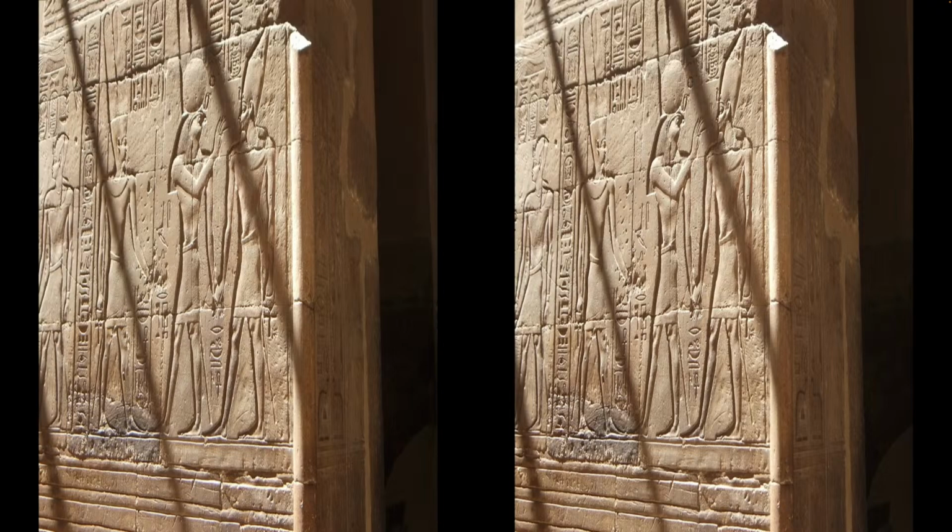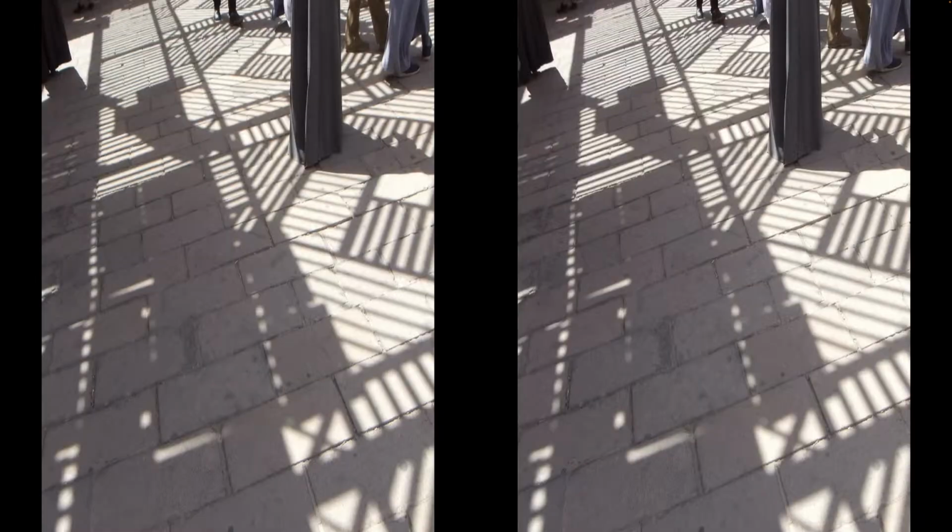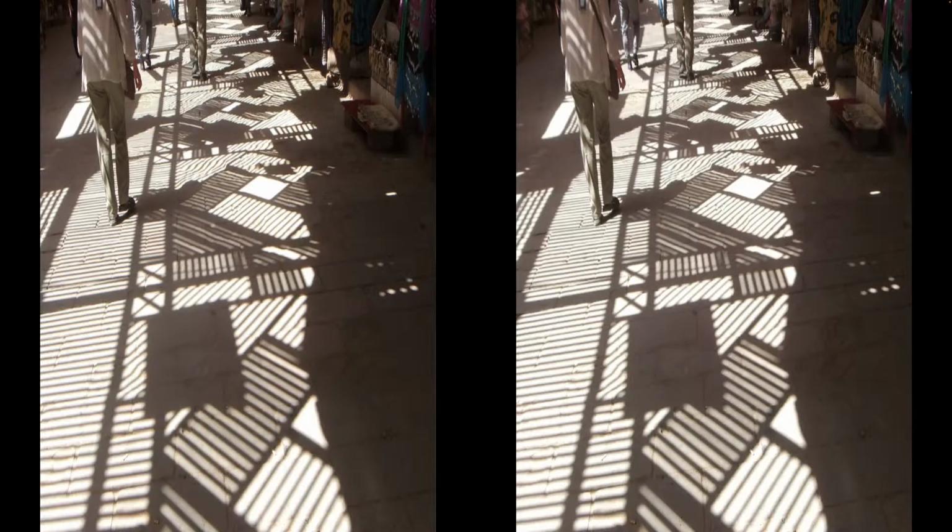I just thought these shadows going across the wall added a little different look to the walls. And shadow of a tree in the foreground. More pergola stuff. Oh, nice.